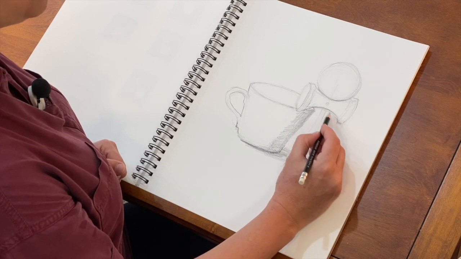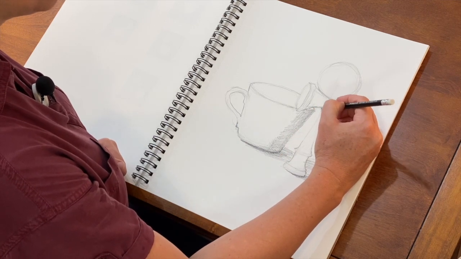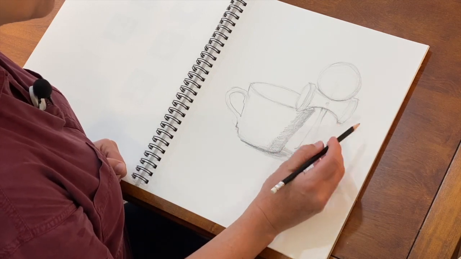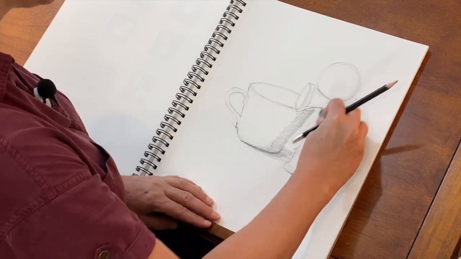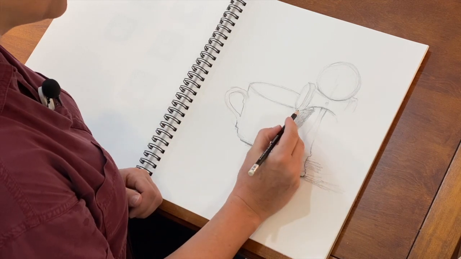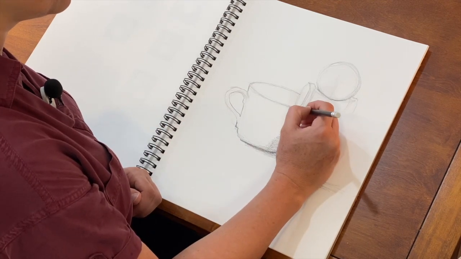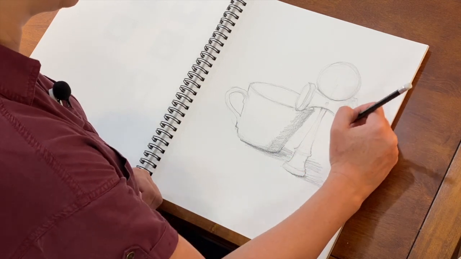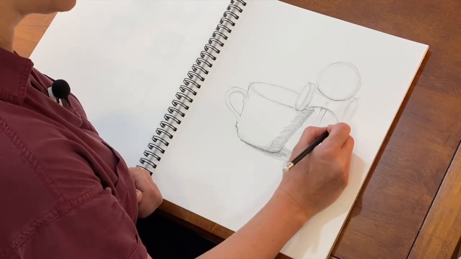I'm using all of the tools that we've been studying up to this point. I'm looking at those lights, I'm looking at those shadows, I'm adjusting, I'm looking at relationships. I'm noticing that the toy that comes down here has to match up over there, and I'm thinking about the structure of it.